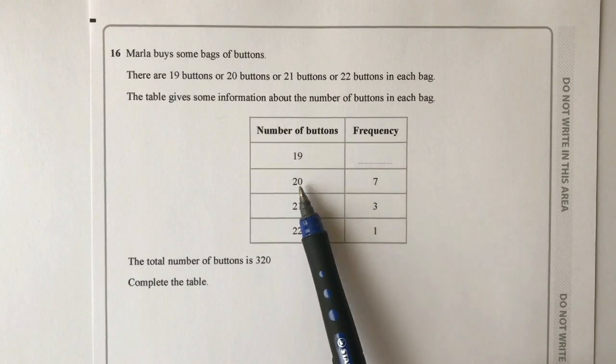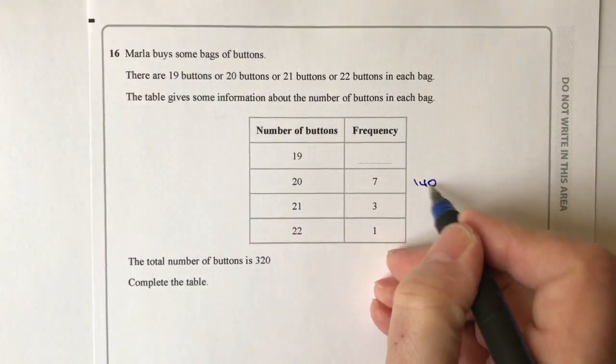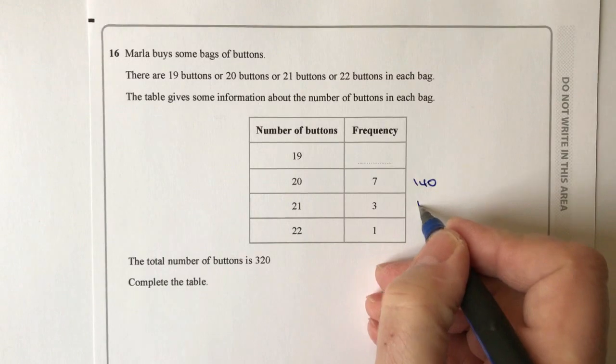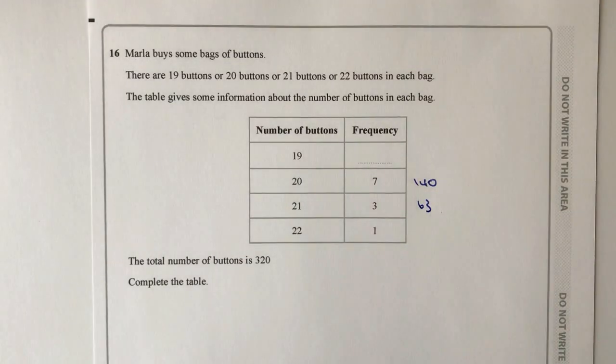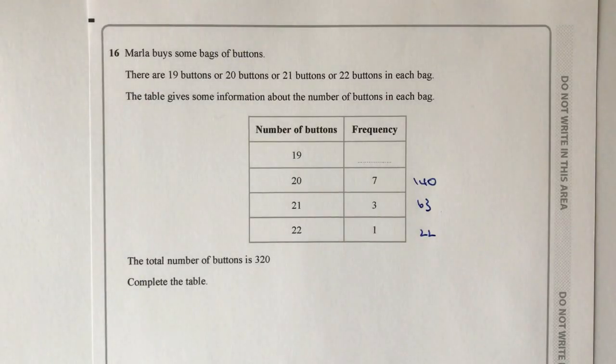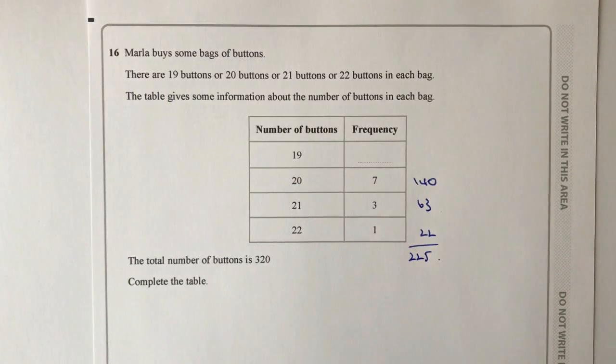Okay, so 20 times 7 is going to be 140. Similarly there's 3 bags with 21 buttons in them, so that's going to be 63, and then finally there's 1 bag with 22 buttons in it. So if I add all of that together, I'm going to have actually 225 buttons that have been accounted for.